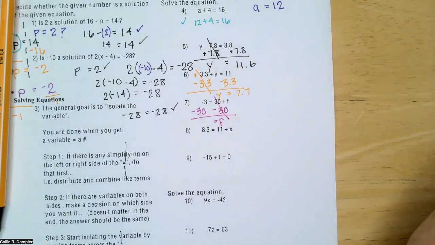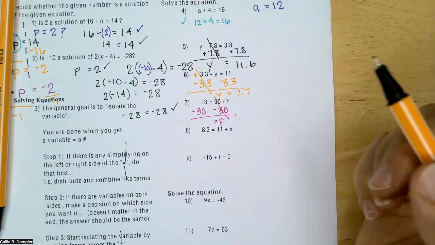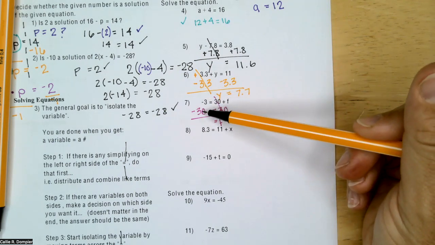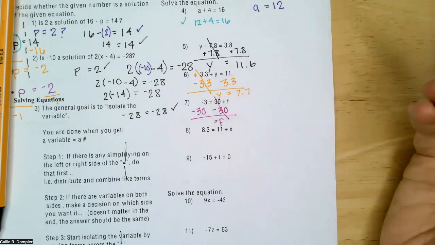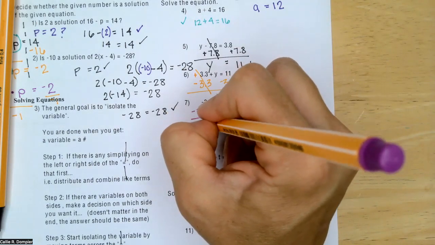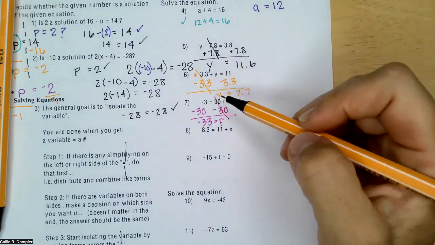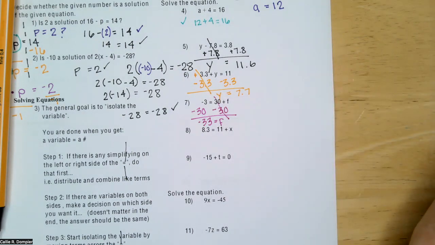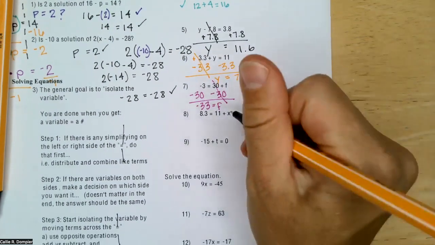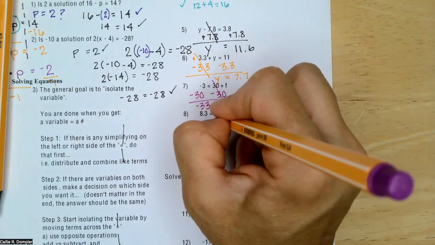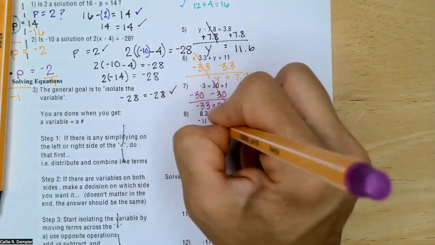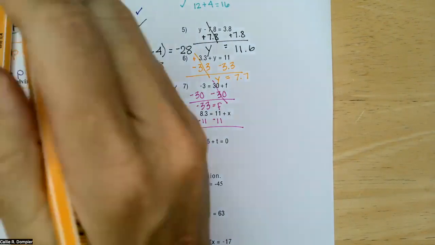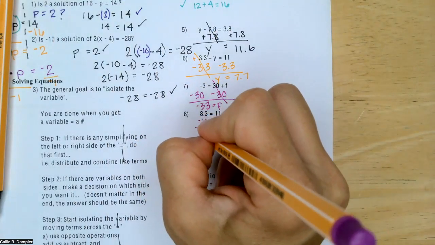Negative 3 minus 30. Those are the same sign. So what we're doing is we're combining them, adding them together, and we get 33, but they were both negative, so it's a negative 33. Negative 33. Is that 30 plus negative 33 equals negative 3? I agree. Okay. Same thing here. Subtract 11, subtract 11. 8.3 minus 11 is negative 2.7.